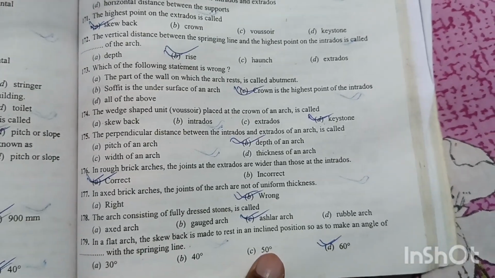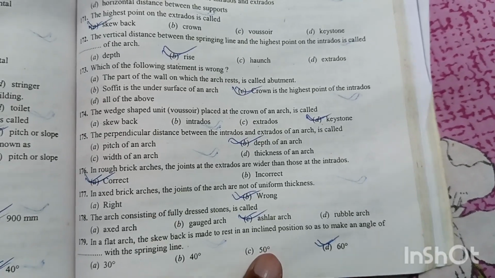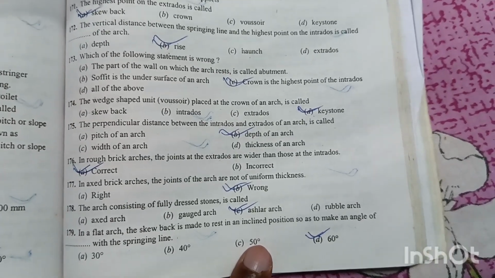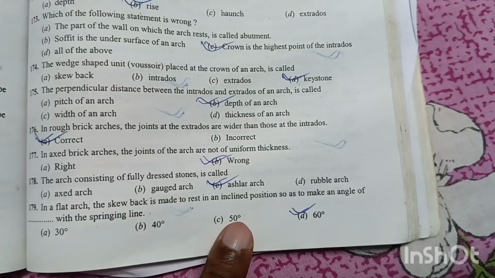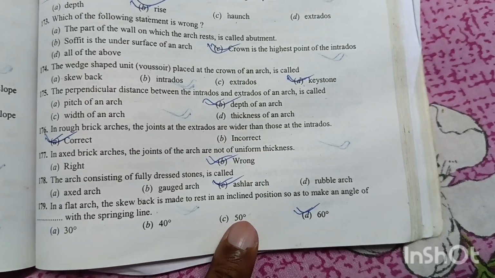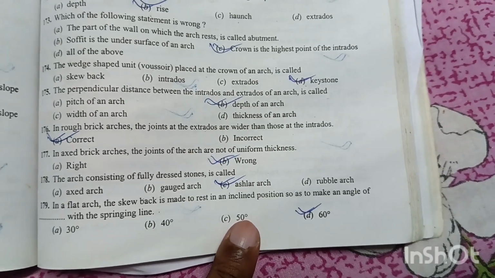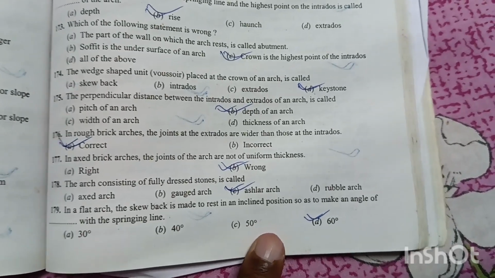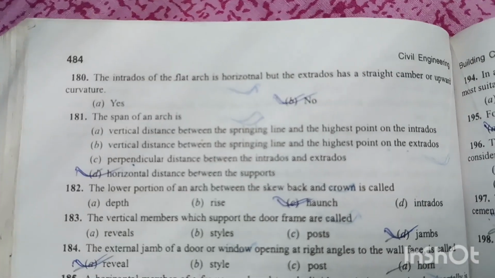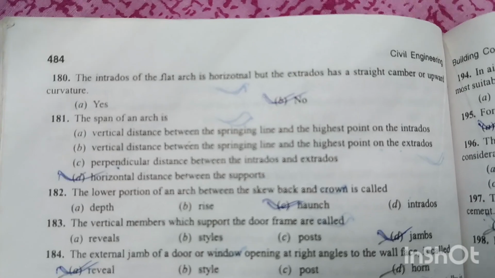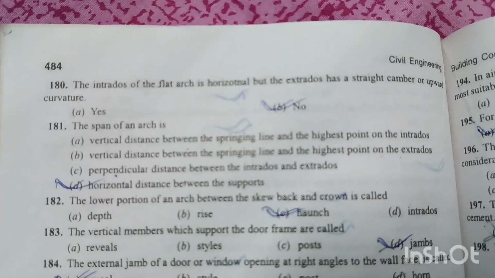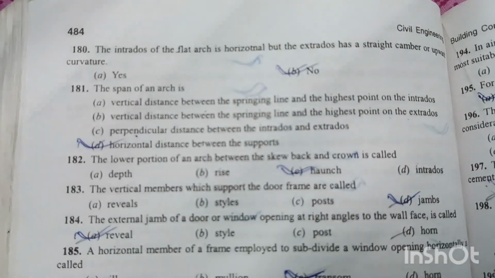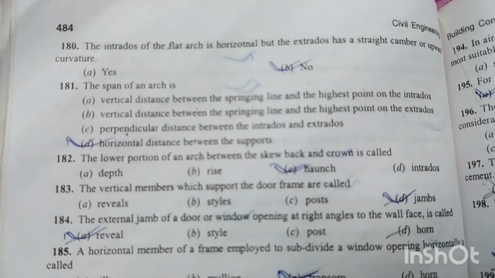Question number 178. The arch consisting of fully dressed stone is called ashlar arch. Option C is the right answer. Question number 179. In a flat arch, the skew back is made to rest in an inclined position so as to make an angle of 60 degrees with the springing line. Option D is the right answer. Question number 180. The intrados of the flat arch is horizontal but the extrados has a slight camber or upward curvature. Option B is the right answer. Question number 181. The span of an arch is the horizontal distance between the supports. Option D is the right answer.